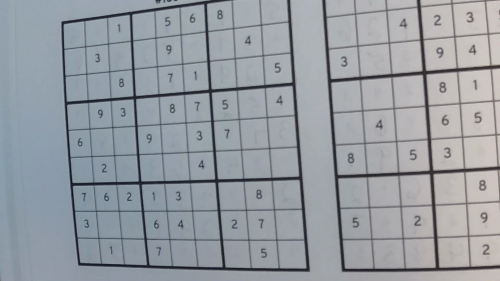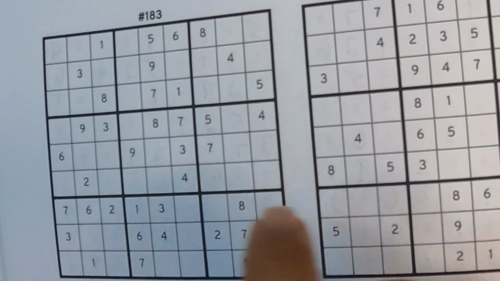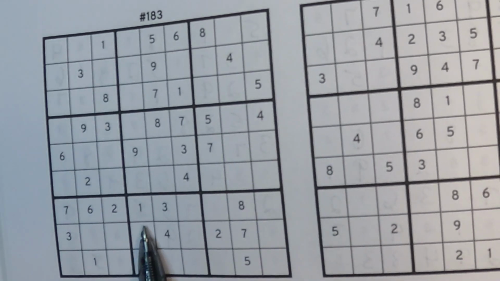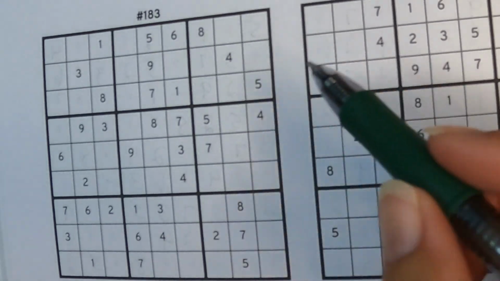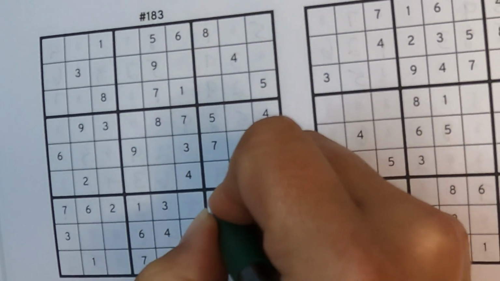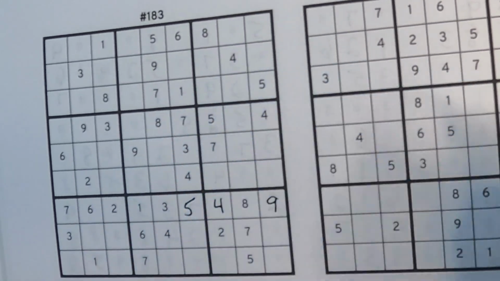We're just continuing on in the book. Looks like today we're doing puzzle number 183. If we start with this row, we're missing 4, 5, and 9. We've got 4 and 5 here, so this is our 9. 5 here, so 4, 5.